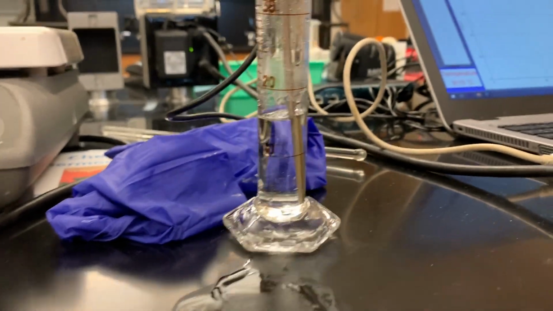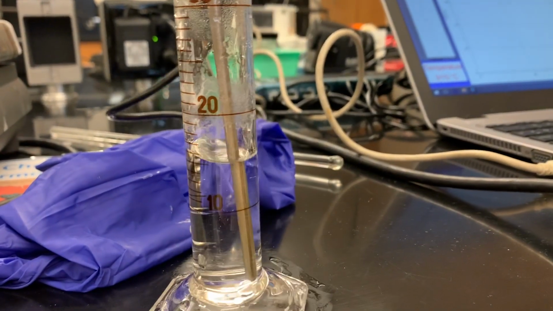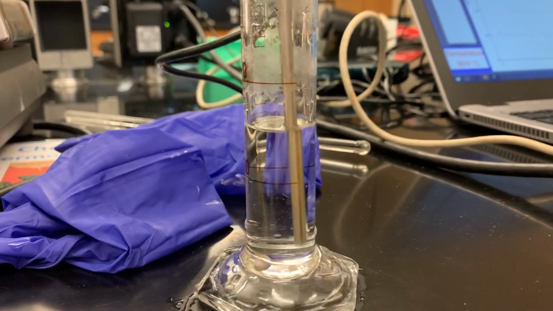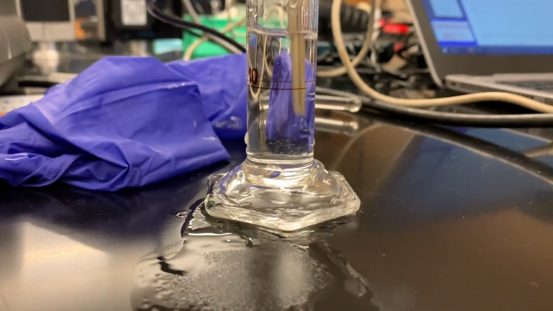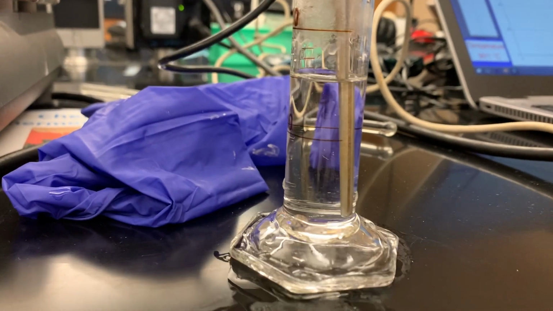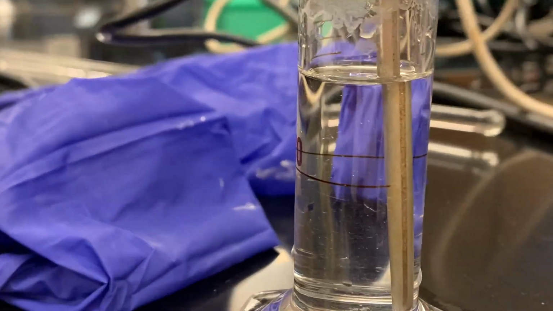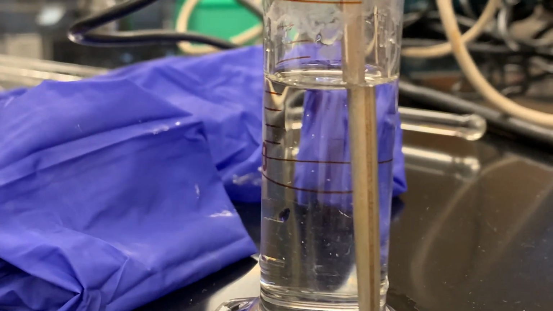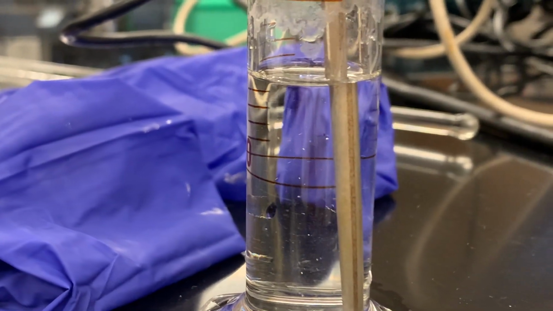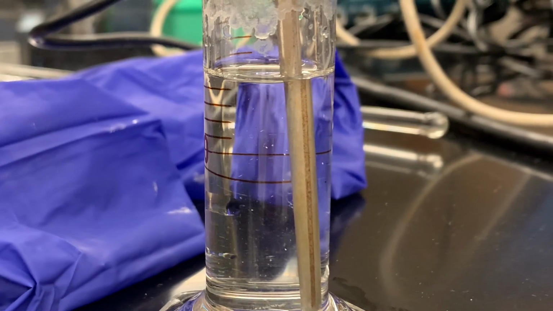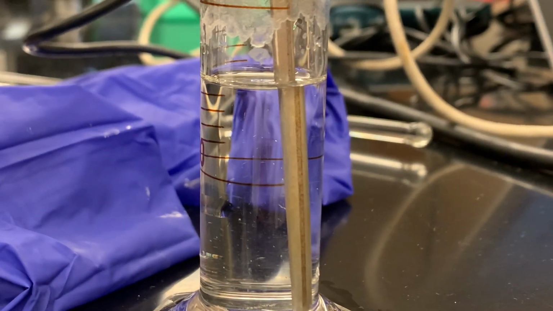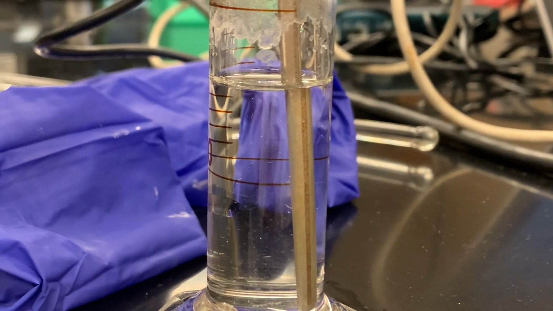Okay, so I took it out, recorded the volumes. I'll get that data for you. And basically I'm waiting for the first appearance of crystals, and that's going to be the temperature of crystallization. So I got some. I don't know if you can see them floating around there. So that is going to be our temperature of crystallization, and I have that data that I kept on the computer, which I'll show you in just a minute.